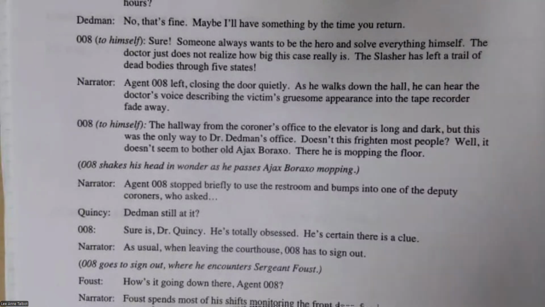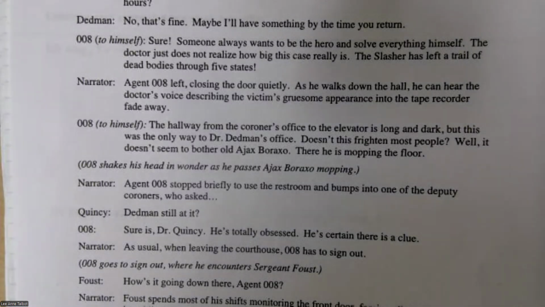So Agent 008 left, closing the door quietly. As he walked down the hall, he could hear the doctor's voice describing the victim's gruesome appearance into the tape recorder. Fade away. The hallway from the coroner's office to the elevator is long and dark, but this is the only way to Dr. Deadman's office.